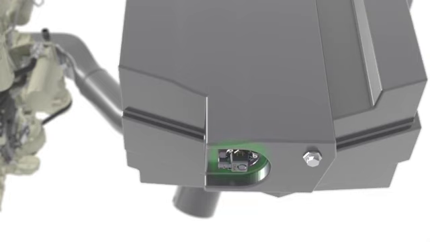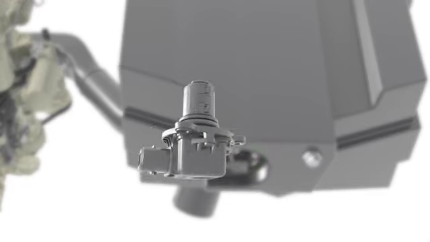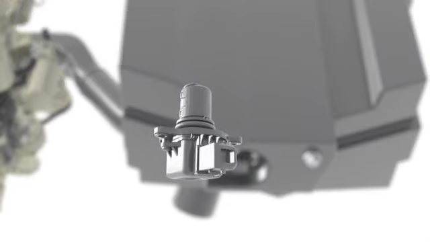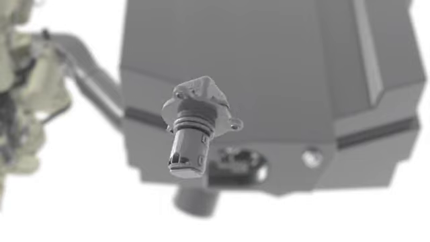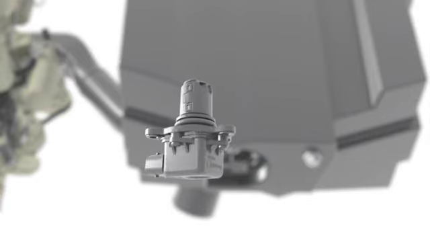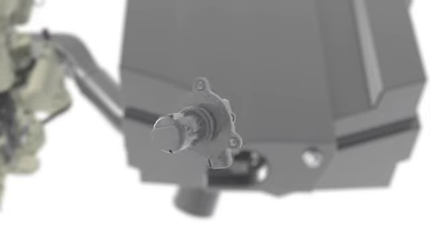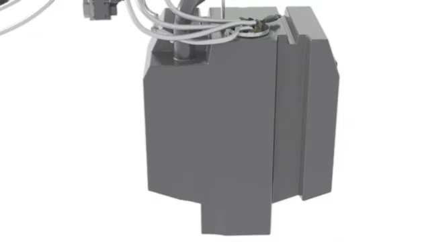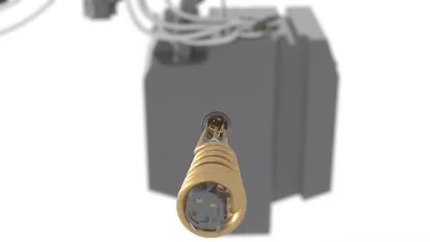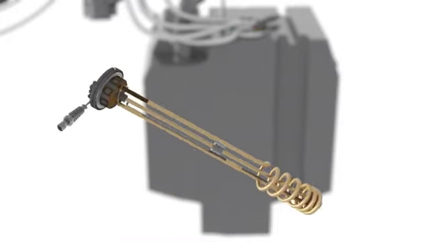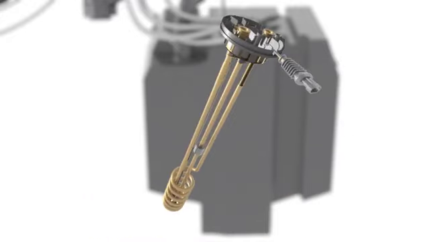The diesel exhaust fluid quality sensor is installed in the bottom of the diesel exhaust fluid tank. It evaluates the concentration of urea in the solution. The diesel exhaust fluid level and temperature sensor senses diesel exhaust fluid tank level and tank temperature.